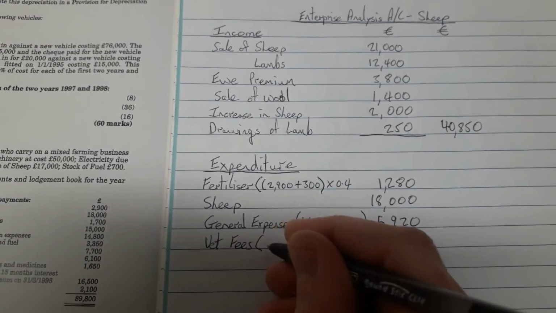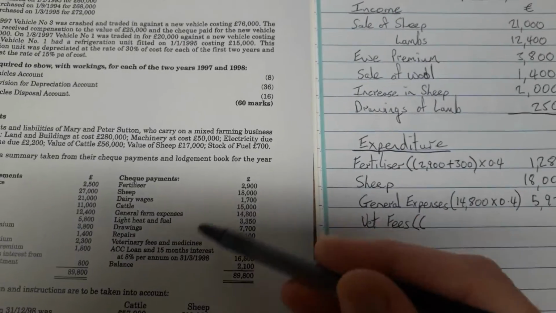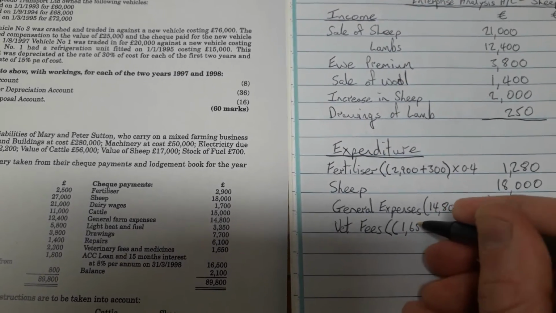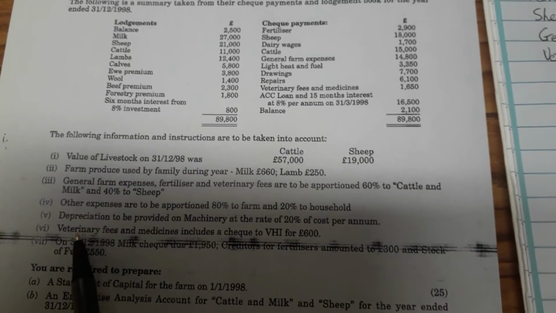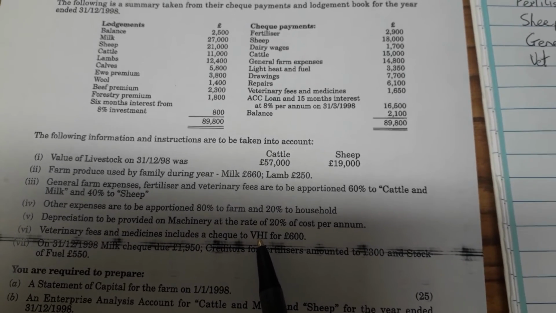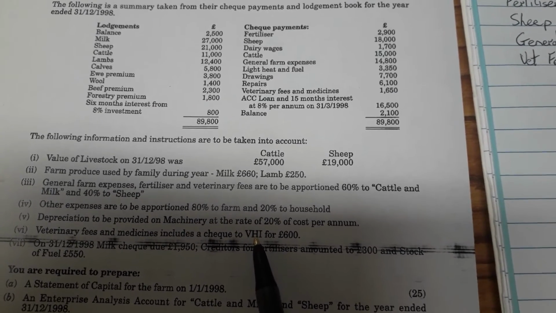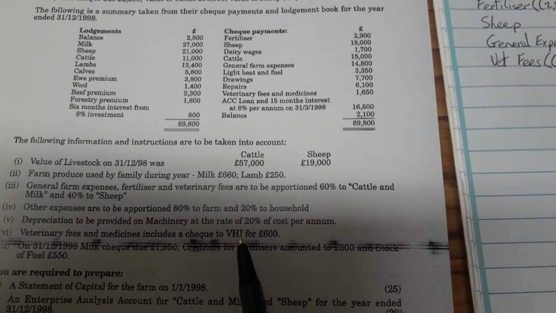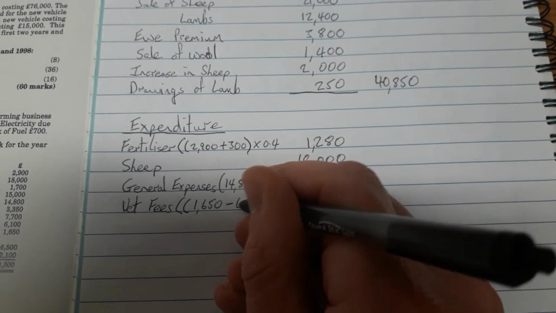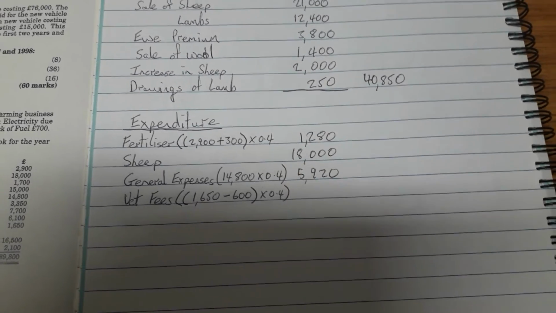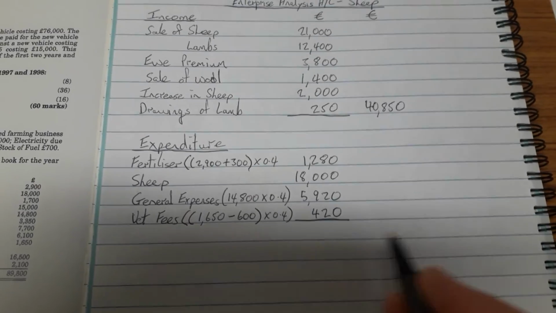And lastly, vets fees. So same calculation as we did in the previous one for a start. Anyway, it starts out being 1,650. But like we read previously, the vet's fees in medicine includes a check to VHI for 600. So that's for the farmer's personal health insurance. So that's not to do with the health of the cows. So that's drawings, as it were, and it shouldn't be included as a farm expense. So we're going to subtract that 600 from what we already have up here, minus 600. And again, then we're going to get 40% of that. And again, I'll pause while I calculate that figure. And that came to 420.